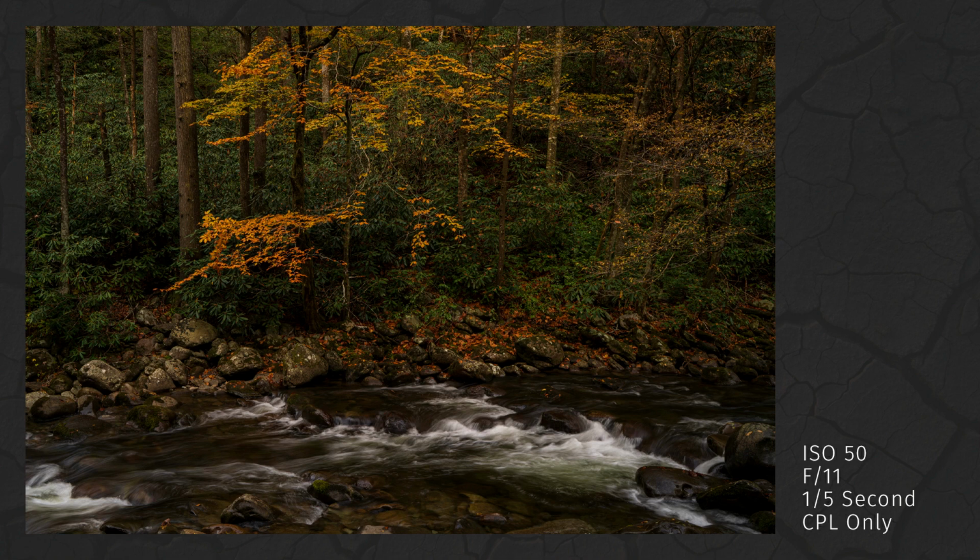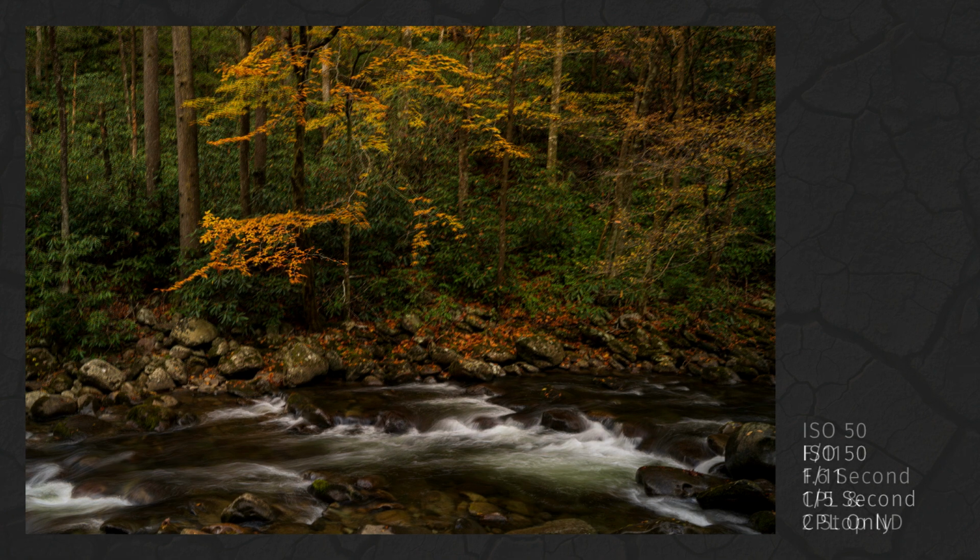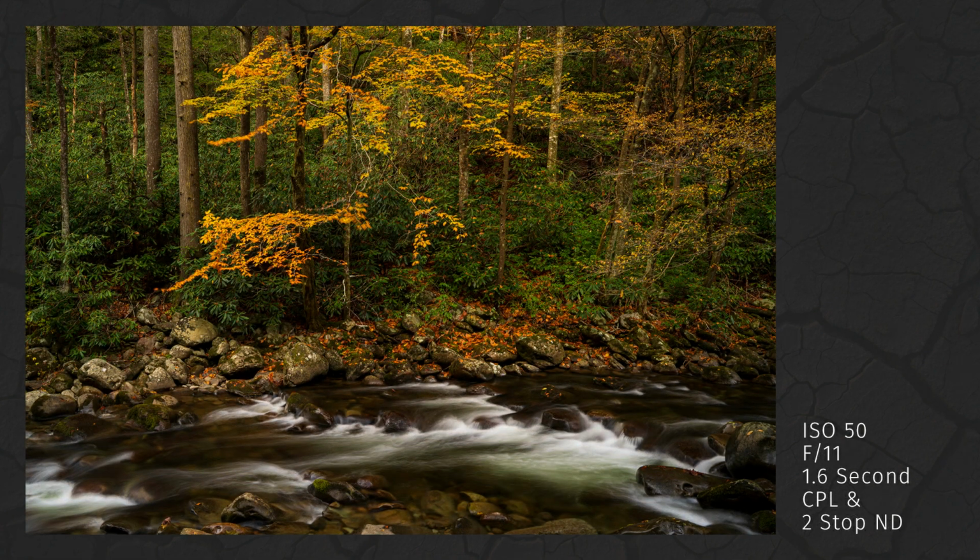In this image you can see that I started with a baseline of ISO 50, f/11, and 1/5 of a second using only the CPL filter. I determined in the field that that wasn't a long enough exposure for me. So in the field I added a 2-stop neutral density filter to the CPL filter I already had, and that resulted in a 1.6 second exposure. For those doing the math, that's only one stop slower. Yes, the original image was underexposed, but I did that to protect the highlights, and so I brought the rest of the exposure up by another stop in post-production.